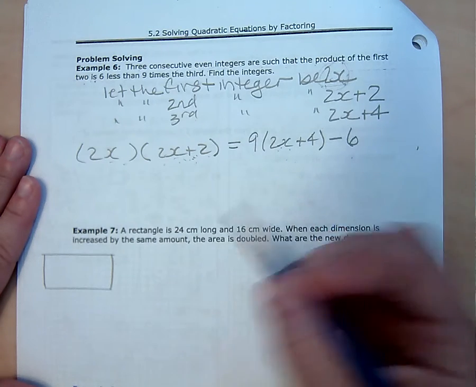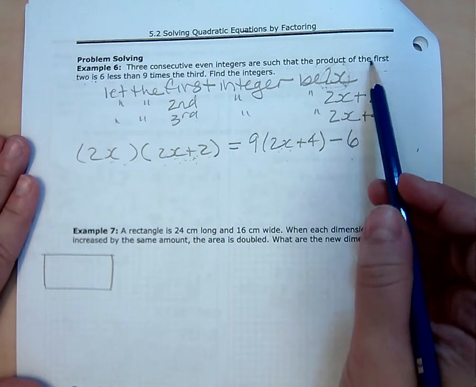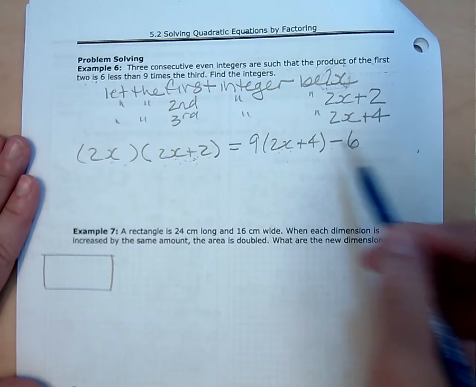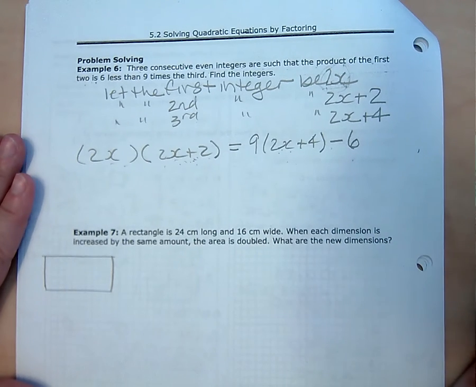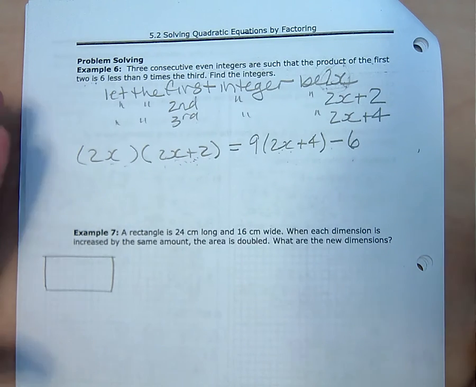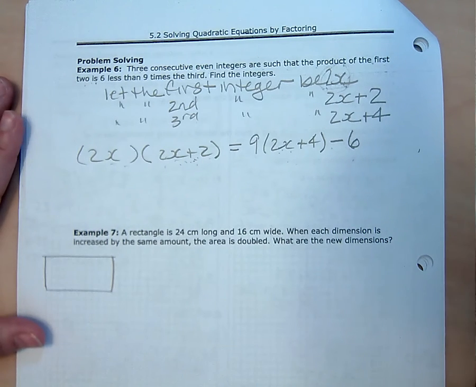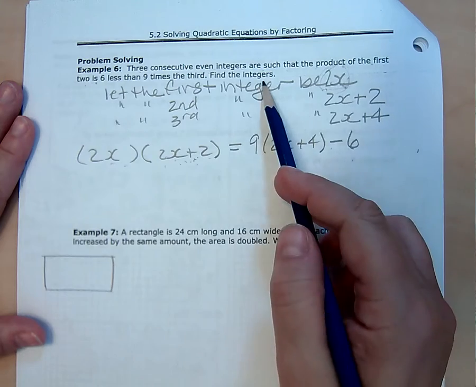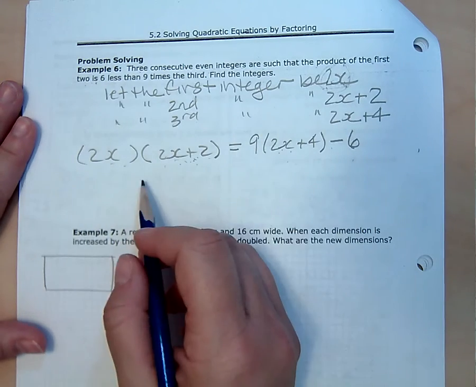And again, it's going to take some practice for you to translate from English into math, but if you keep practicing and you keep listening to people explain it to you in a way that makes sense, you're going to pick it up just like you've picked up everything else in life. So now let's go find the integers. We're going to have to do some simplifying.